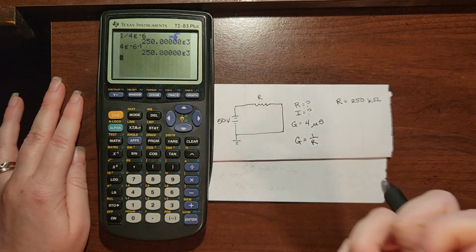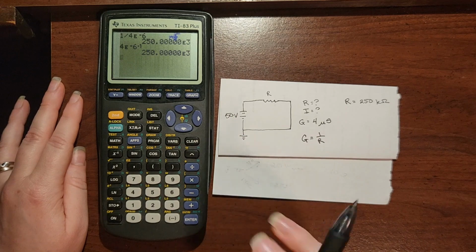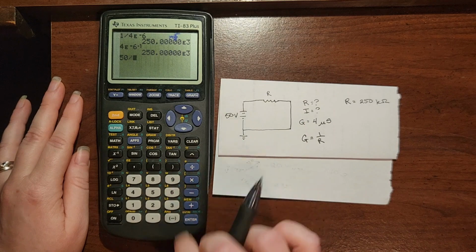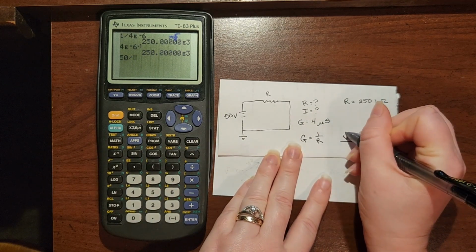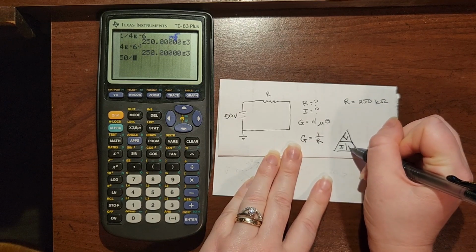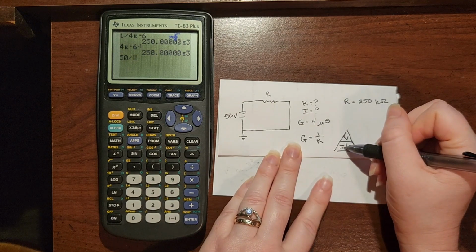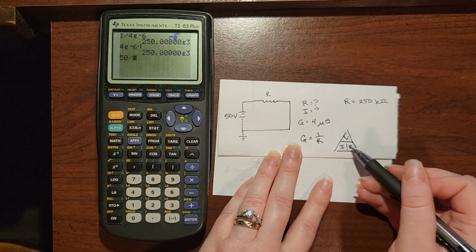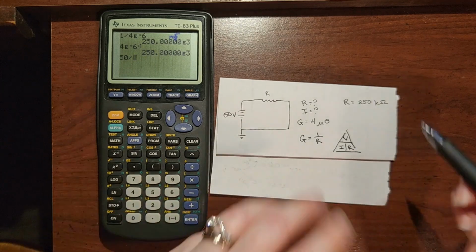Now let's solve for I. So as a reminder, our DC voltage here is 50 volts. And let's say divided by, now Ohm's law, we've got voltage. Let's do Ohm's triangle here. Voltage, current, resistance. Voltage divided by resistance is current. Voltage divided by current is resistance. And current times resistance is voltage. So right now we're solving for I.